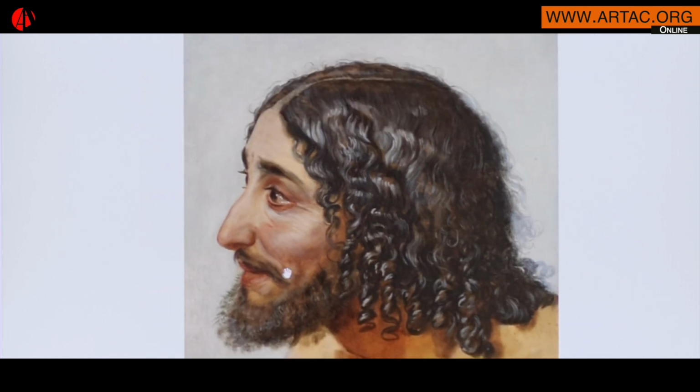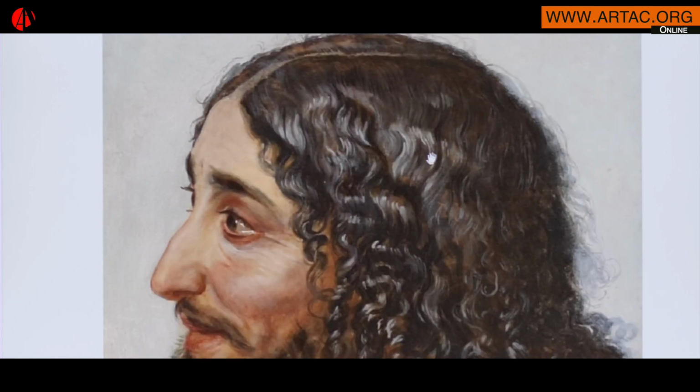So the painter, gathering material, is looking for different moments which would enrich his painting.